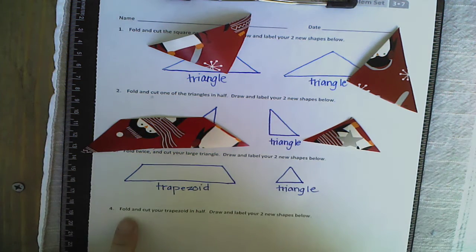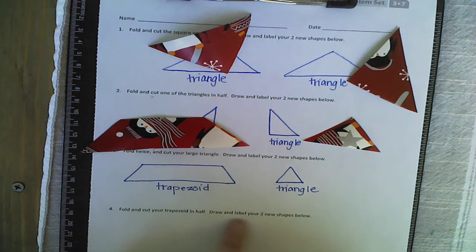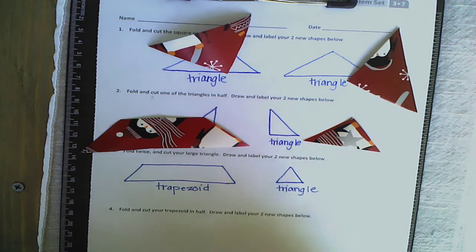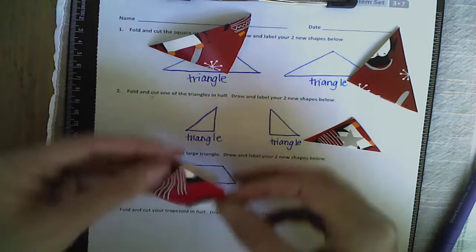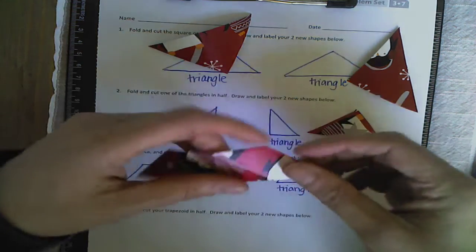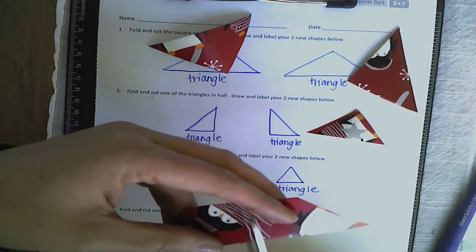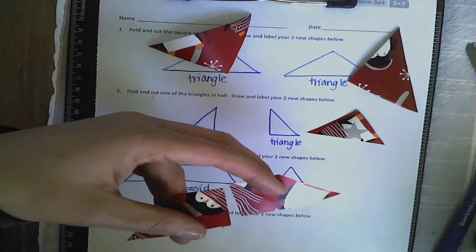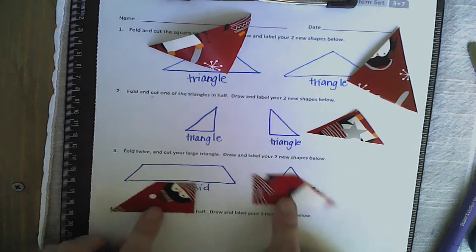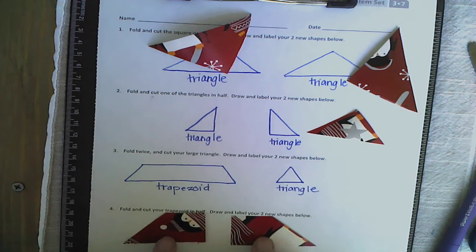Let's read number 4 together. Fold and cut your trapezoid in half. Draw and label your two new shapes below. So I already folded mine in half, so now we just cut. So now we have these two.